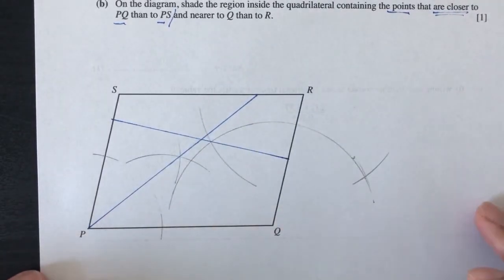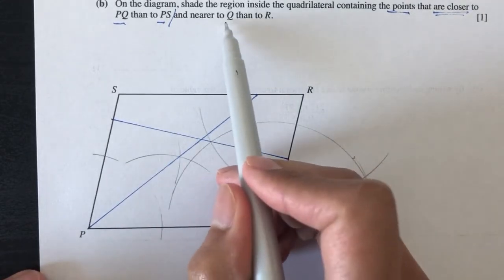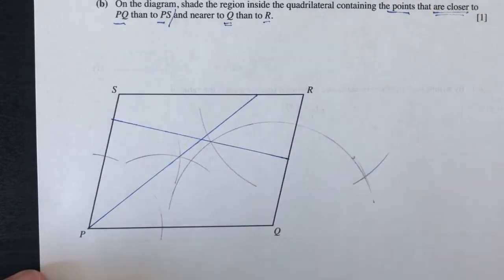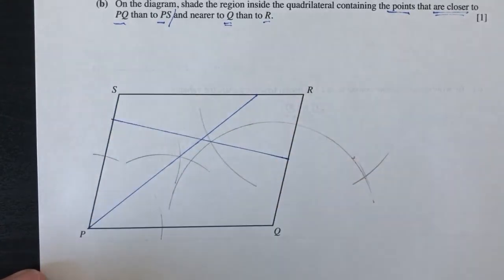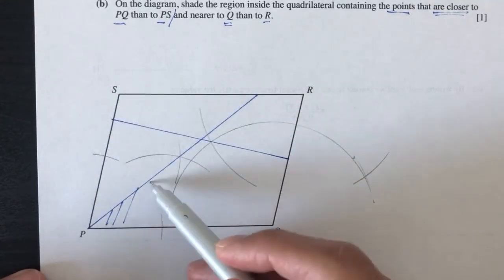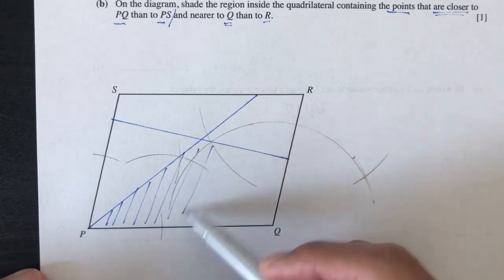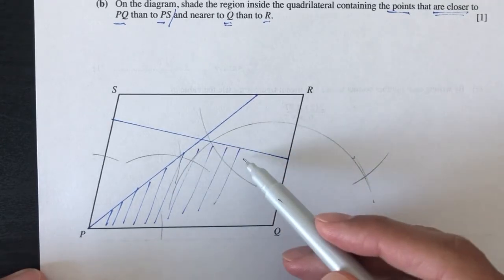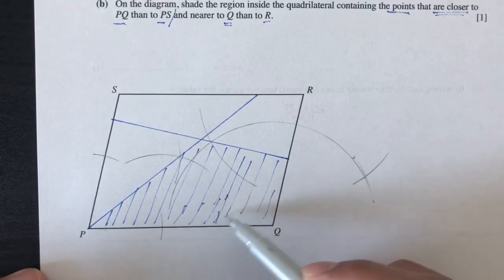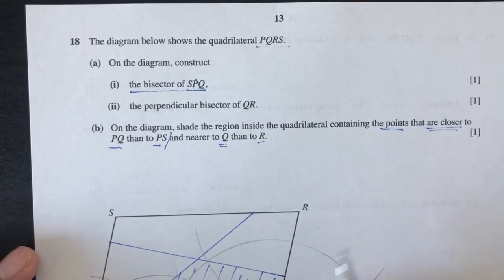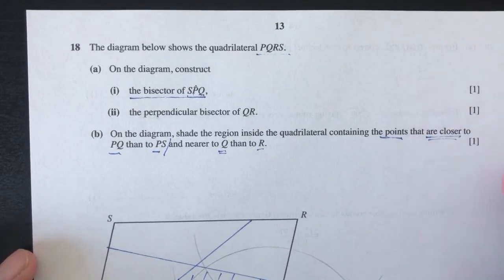And then we have to find nearer to Q than to R. Q is here, R is here, so we have to be on this side. So the region will be this region. As you can see, this whole region will represent the points as required by part B. And that is question number 18. It was a locus question. It was pretty easy. It's only for 3 marks.